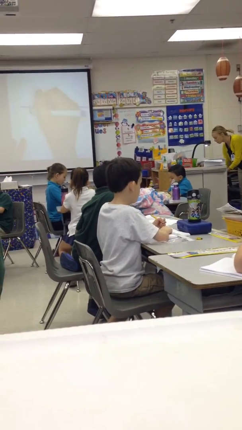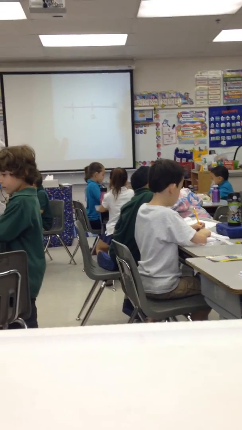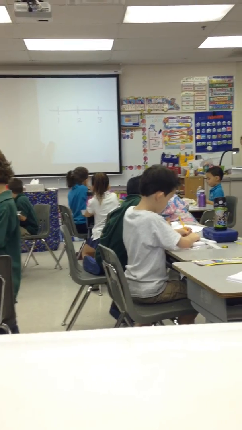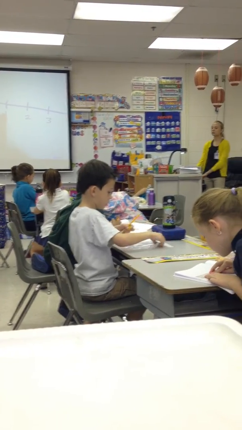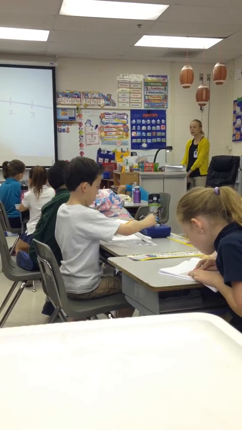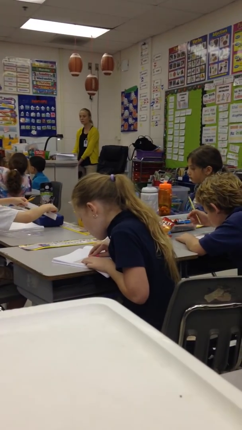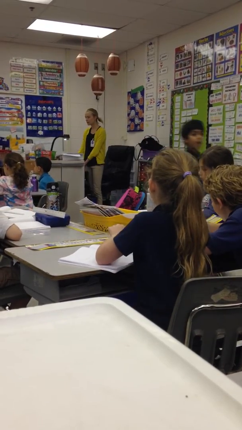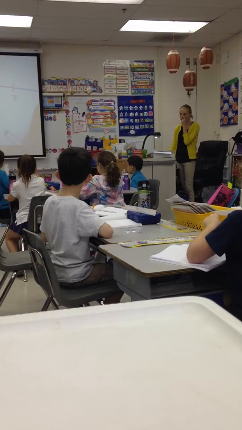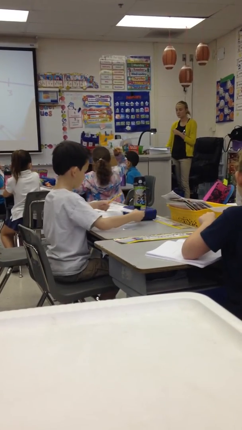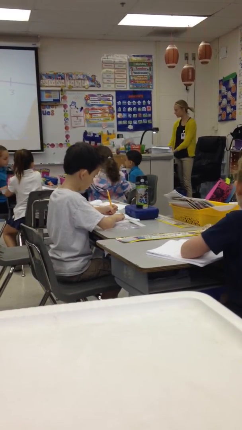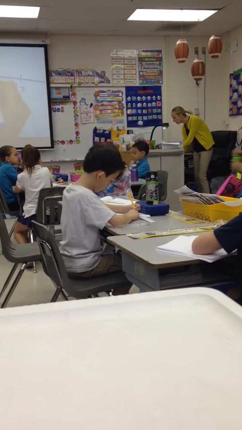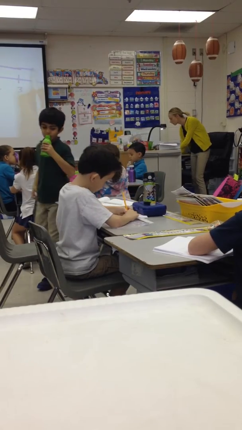So we put our finger on the 1. We have to make a line that's 3 inches long. So we need to count over 3 inches. Can you count with me? 1, 2, 3. What number did we land on? 4. Very good. So we're going to start with our line on the 1 and draw it to the 4.